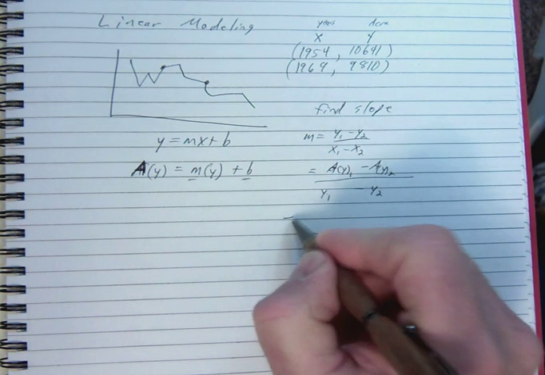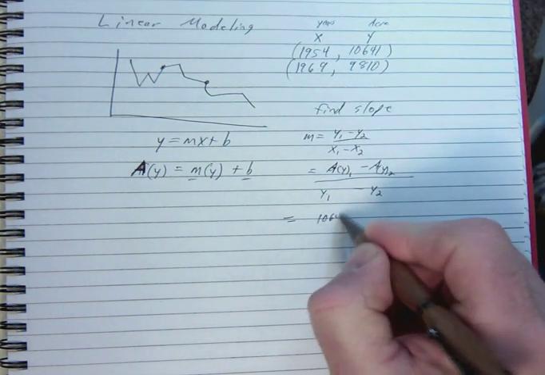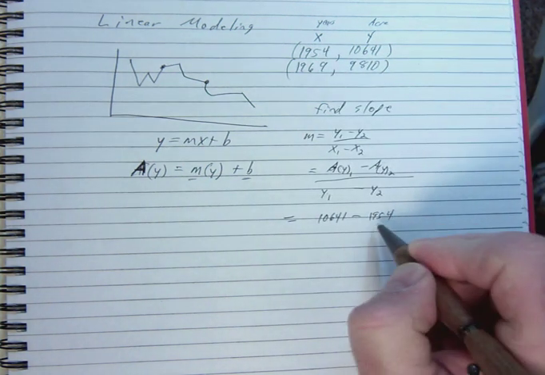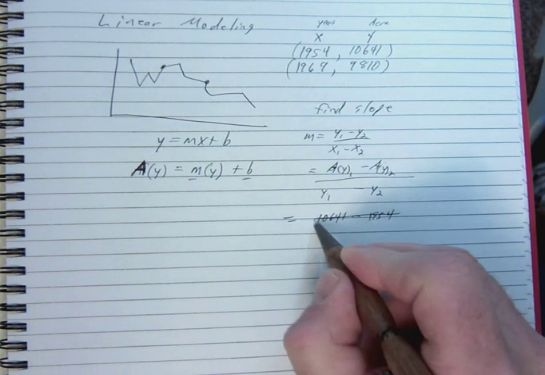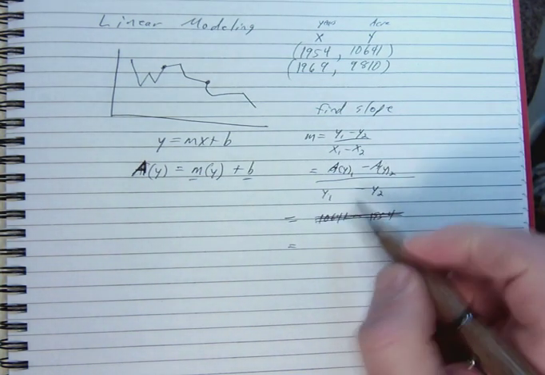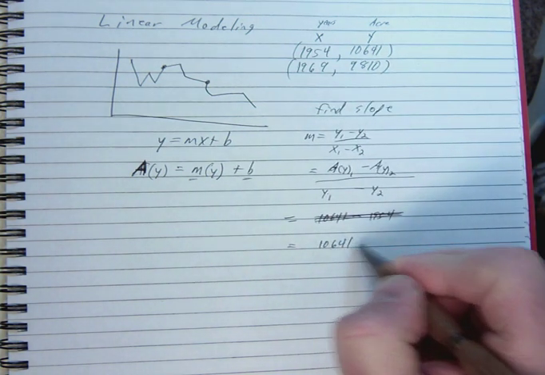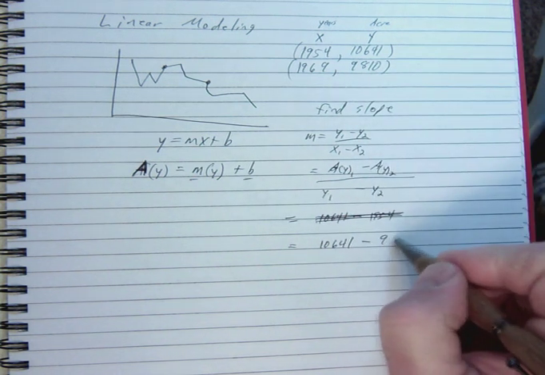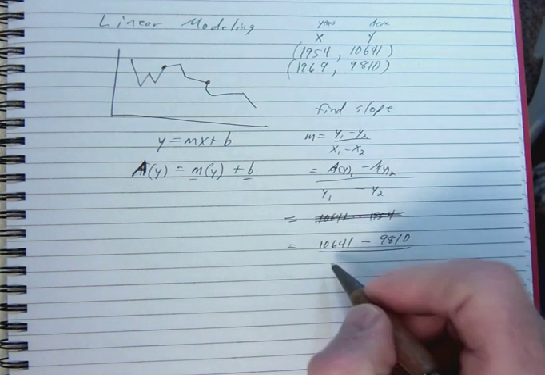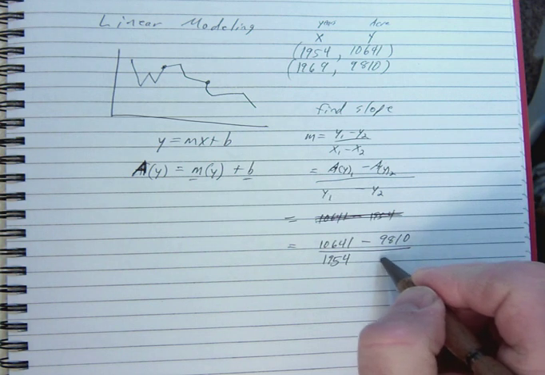Okay, so however you're going to do it, your slope then is going to be the acres of the first one, 10641, minus the year, 1954. Hold on. Back up. Let's do this right. Years minus years, or acres minus acres. You have to subtract the same thing. So this is going to be 10,641 minus 9810 over the year that goes with the 10,641, which is 1954, minus 1969.